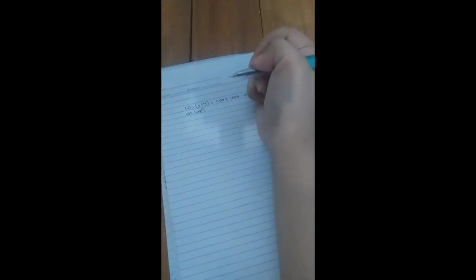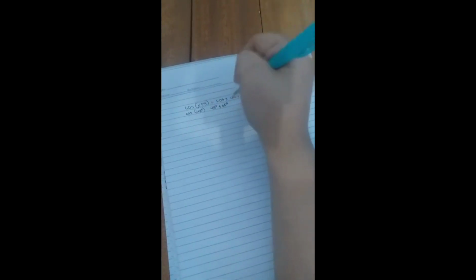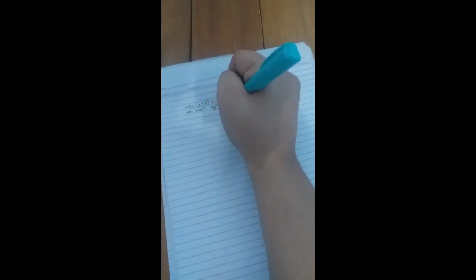We will think of common angles that when we add, the answer is 105 degrees. So let's say 45 degrees plus 60 degrees equals 105 degrees. Now we have our x and y. Our x is 45 degrees and our y is 60 degrees.